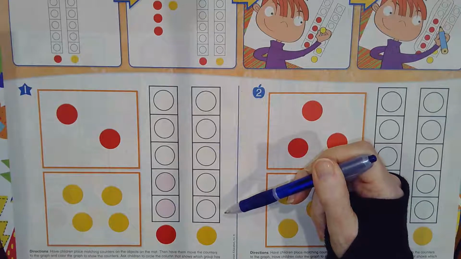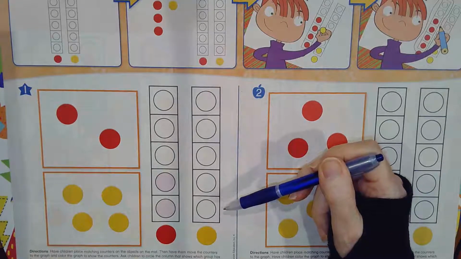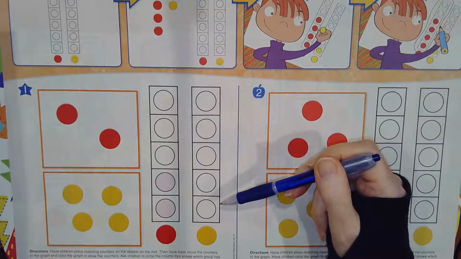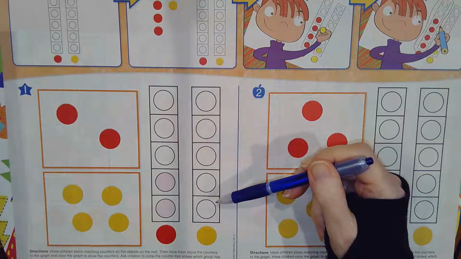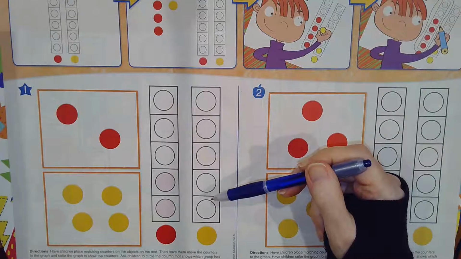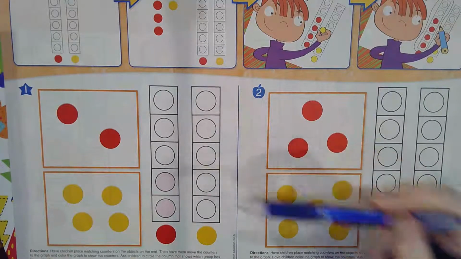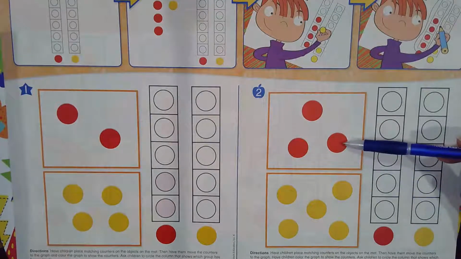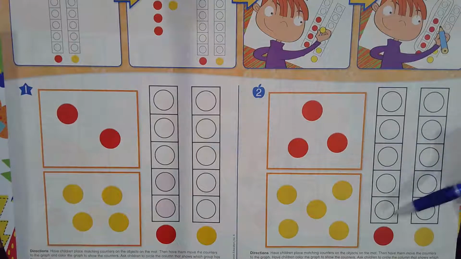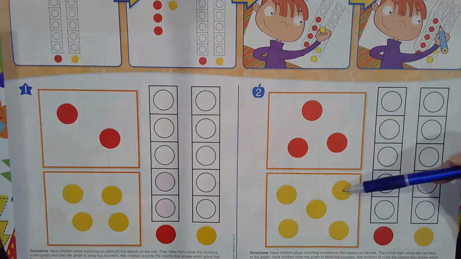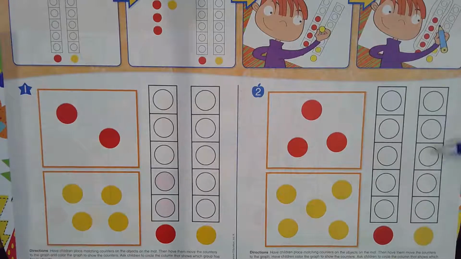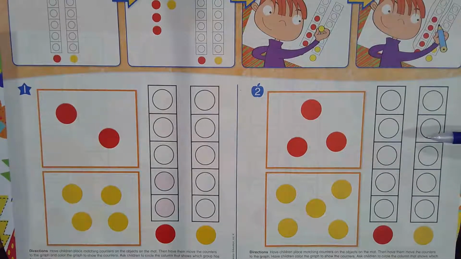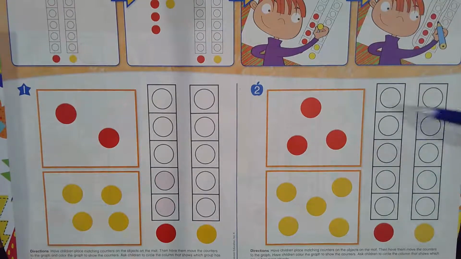Then I want you to circle the column that shows which group has fewer objects. Fewer objects. Not more, fewer. Over here, I want you to do the same with the coloring. Look at the red counters and color them in. Look at the yellow counters and color them in. Then I want you to circle the column that shows which group has more objects.